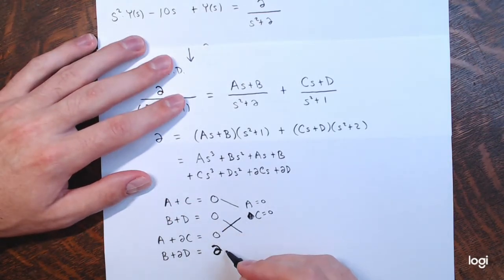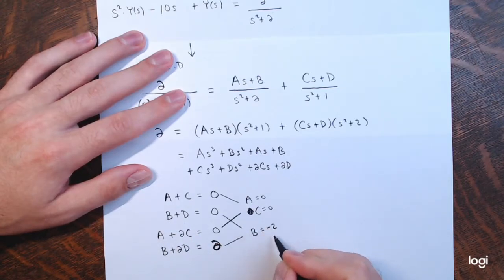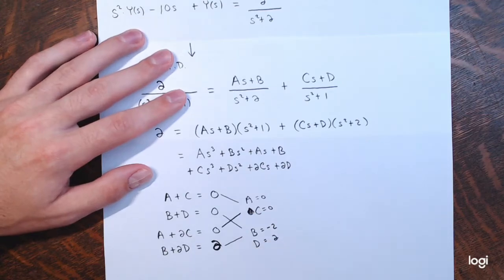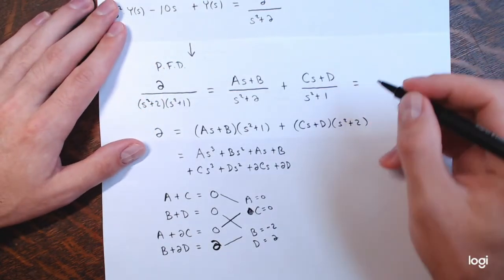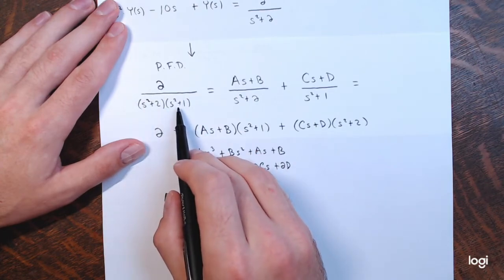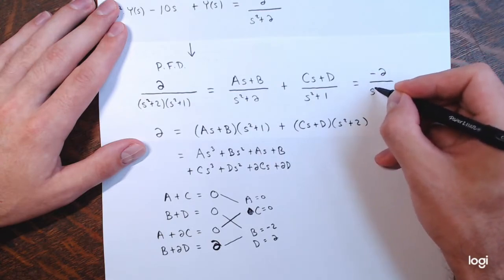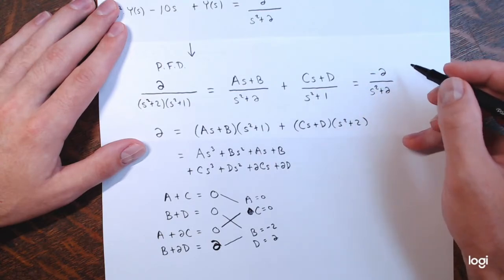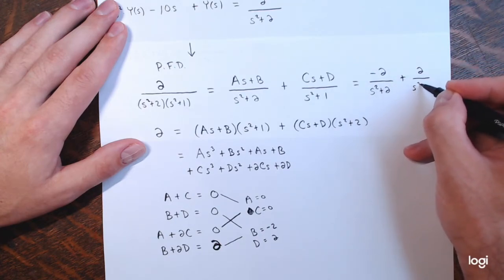And then from these two, b would be the opposite of d. So negative d plus 2d is d. d equals 2, and b would have to be negative 2. Okay, so what I'm getting here, after putting these constants in, is that 2 over s squared plus 2 times s squared plus 1 would be negative 2 over s squared plus 2 plus 2 over s squared plus 1.